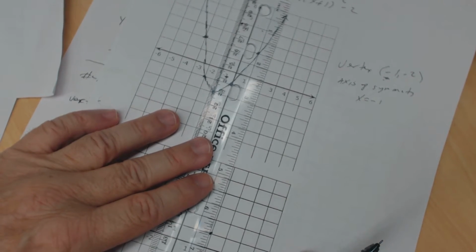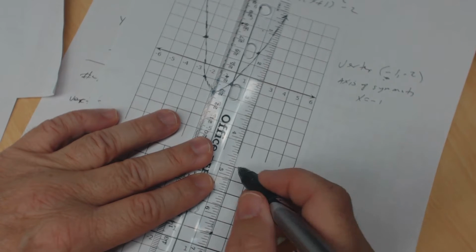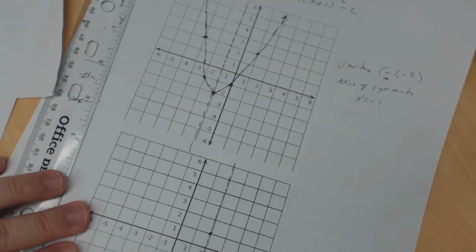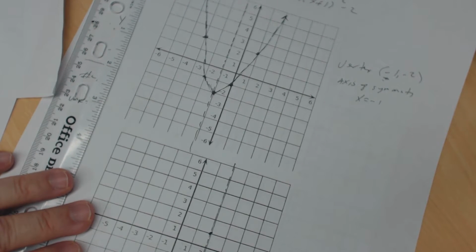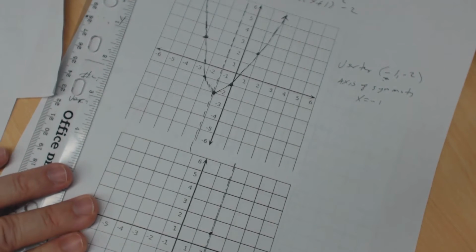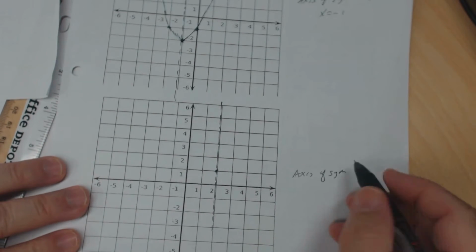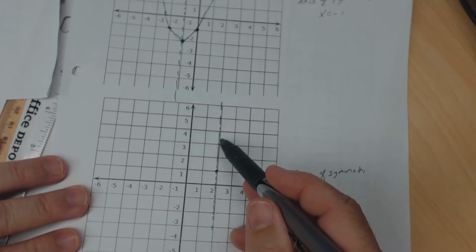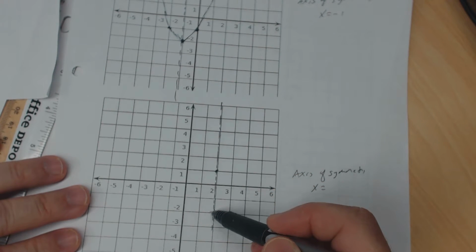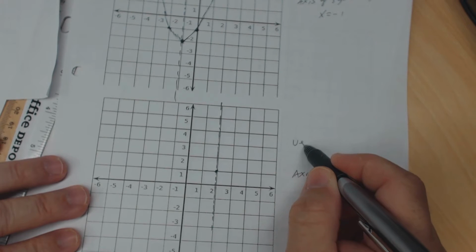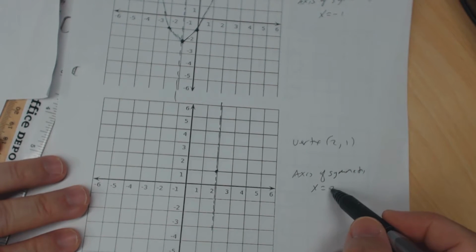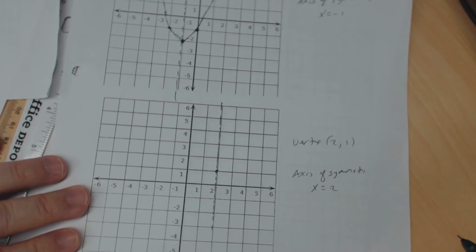And I found the axis of symmetry. So the axis of symmetry is going to go through this vertex. So let's go ahead and draw it now. Okay. So I found the axis of symmetry. So if I want to, I can label it now. Axis of symmetry, right here. Notice all these x-coordinates are 2's right here. So x equal 2. The vertex we found was 2, 1. And so notice this axis of symmetry, the number matches this number here.